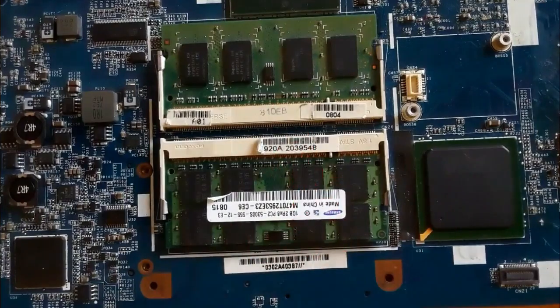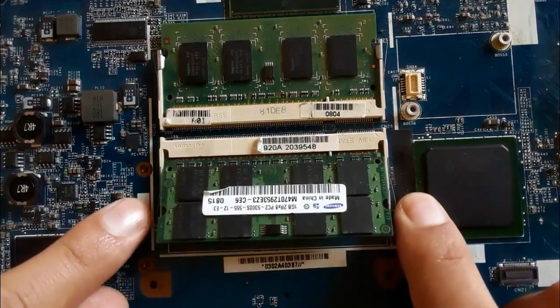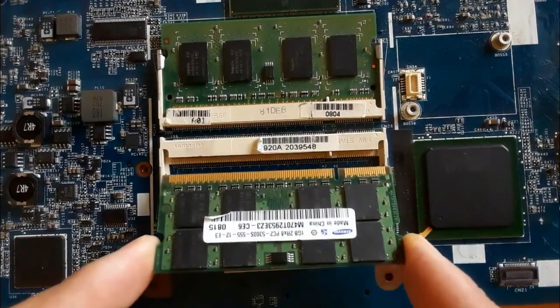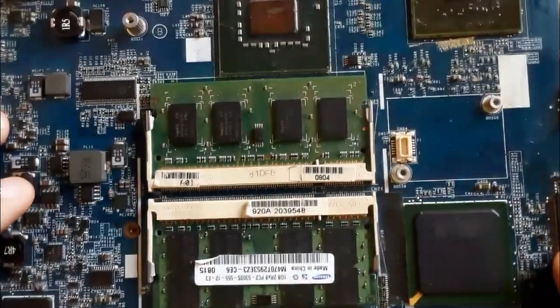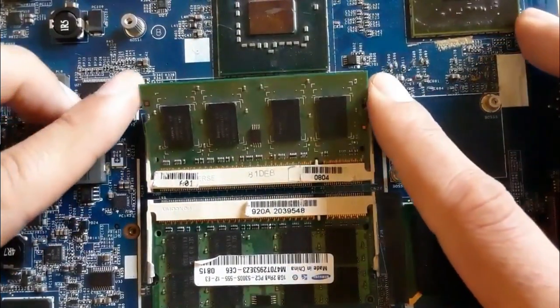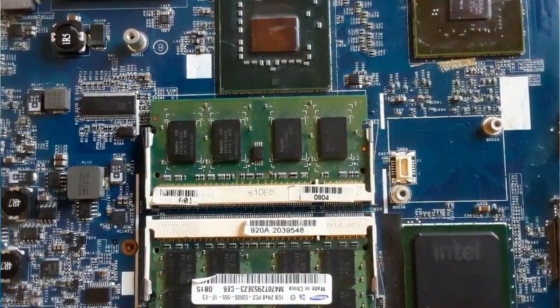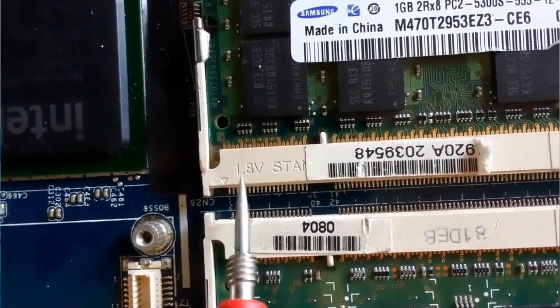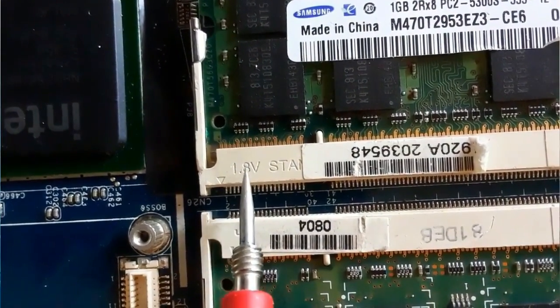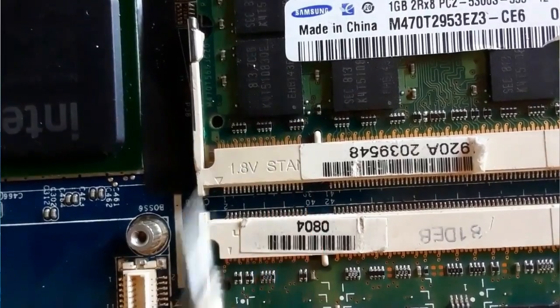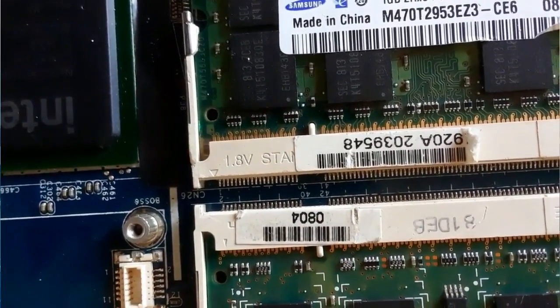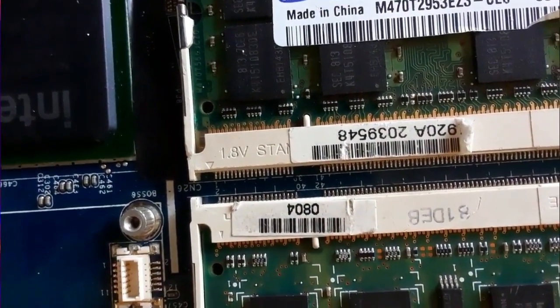Here we have the RAM, or random access memory. You can remove it easily, as you can see. There are many types of random access memory: DDR1, DDR2, 3, 4, etc. And every RAM has a specific working voltage. For example, this kind of RAM is 1.8 volt. This is a DDR2 RAM with 1.8 volt working voltage.